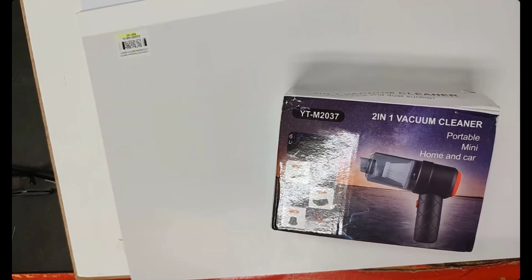Sekejap saya ambil screwdriver je. Okay, class.